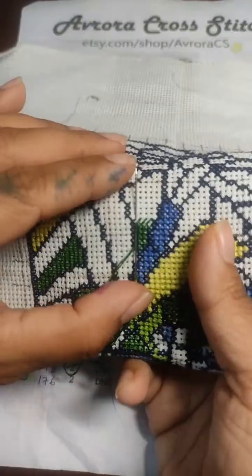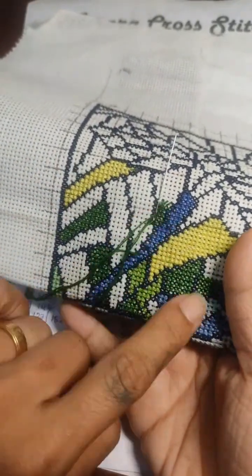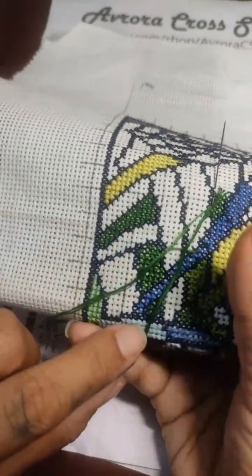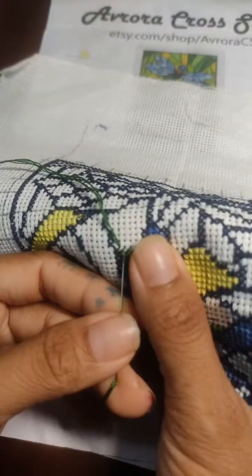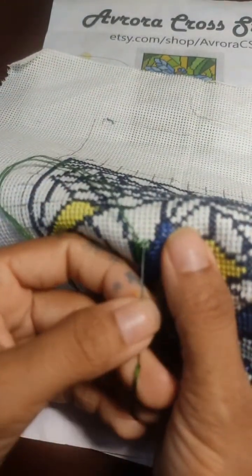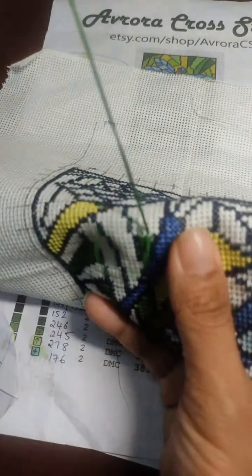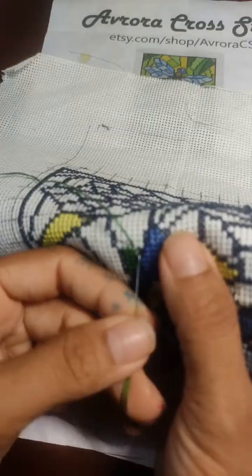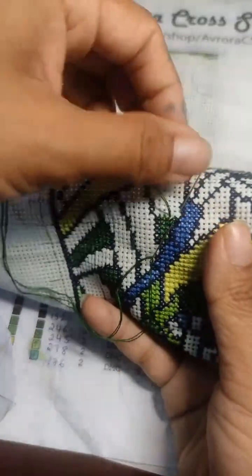Okay, so let's go back, and you can see here there are different shades. This green and this green are same. This is a different green. So yes, I hope you will understand it more when I'm done with this design. I've been trying to finish this. I hope to finish it in a few days, because 2300 stitches is not an easy task, but I just want to finish this.